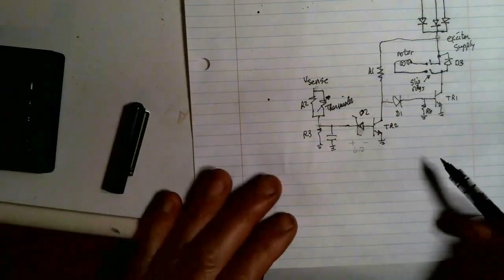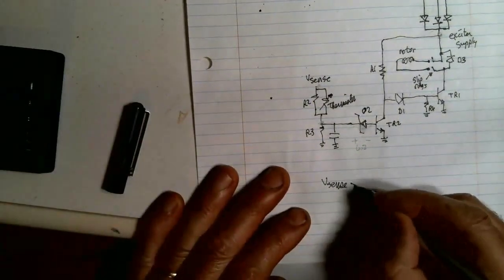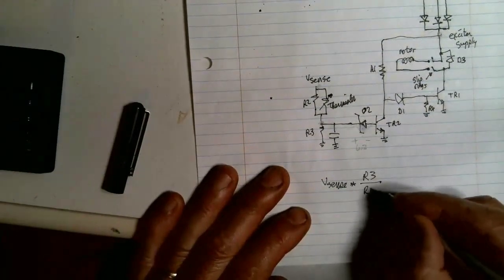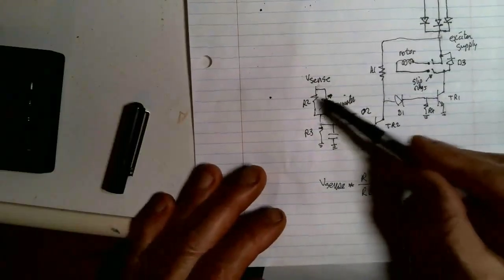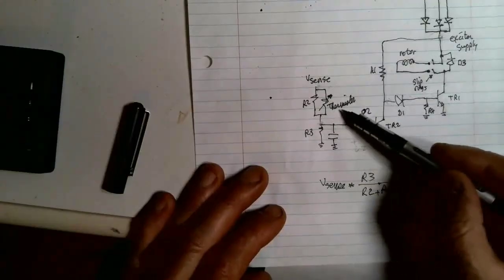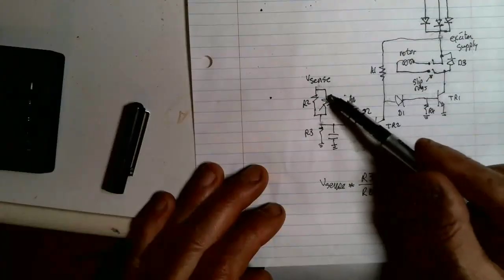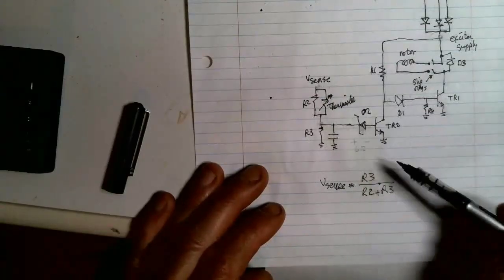So the equation for turn on of TR2, in other words, where TR2 starts to turn on and steal base current from TR1, is when V sense times R3 over R2 plus R3, and I'm lumping these two resistors together as R2. One of them is a thermistor, which is a temperature sensitive resistor. So these two together I'm calling R2, parallel combination. And then this is R3.